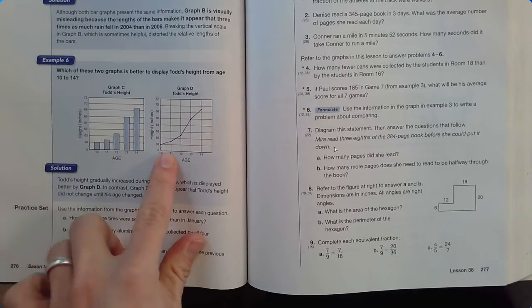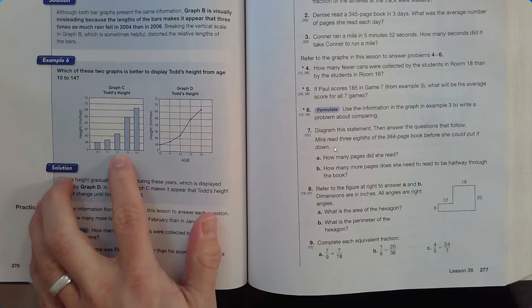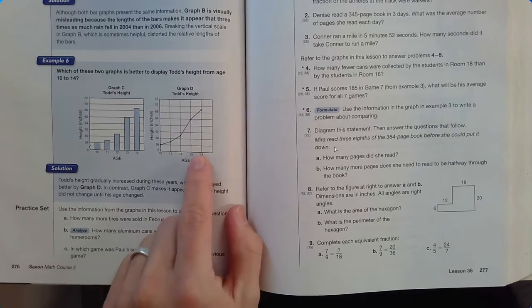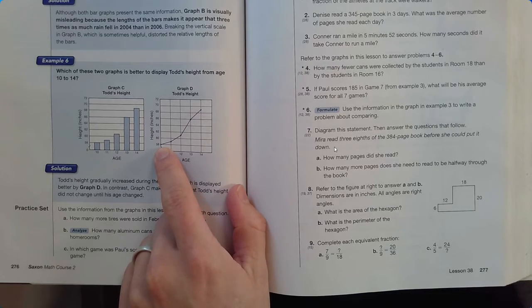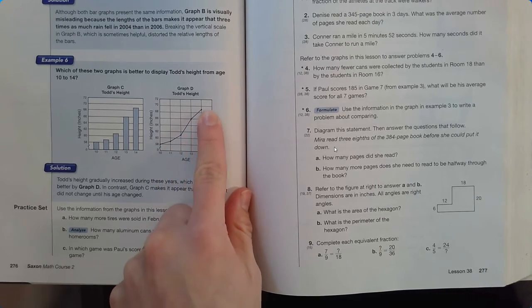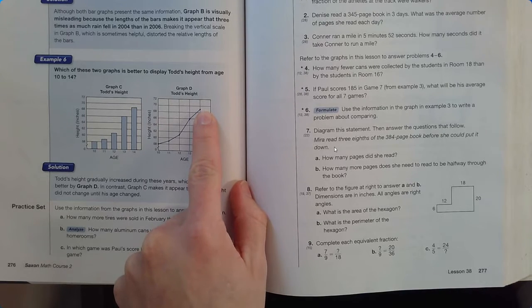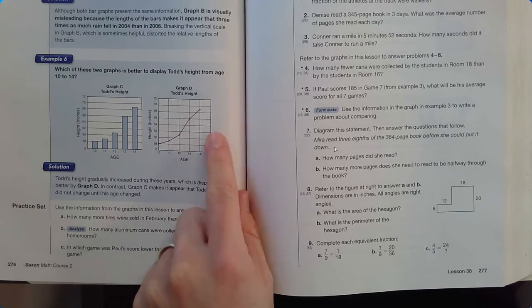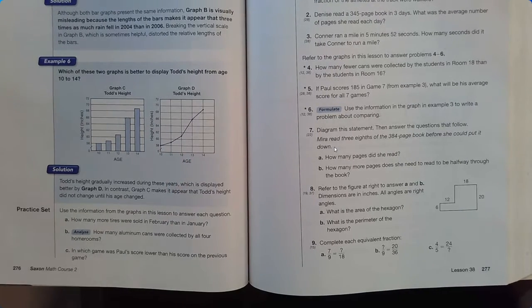Over here, we see the same information again, this time as a bar graph, okay? But this time as a line graph. The line graph, in my opinion, shows a better trajectory of his height. It's only going to go up for the most part. And so it shows that he is steadily gaining height. I think you should be fine with this stuff.